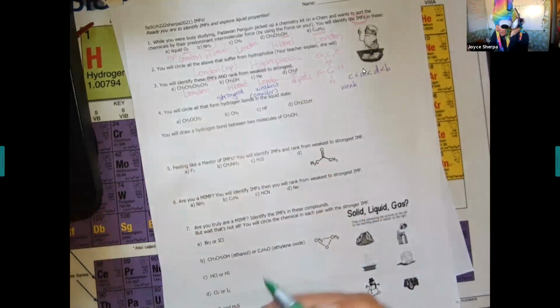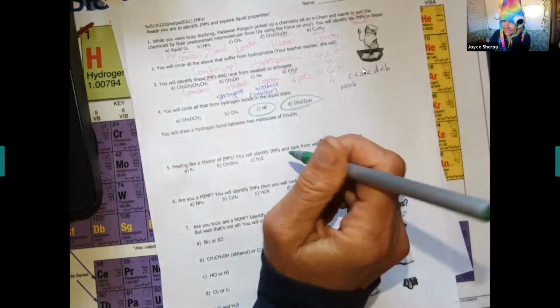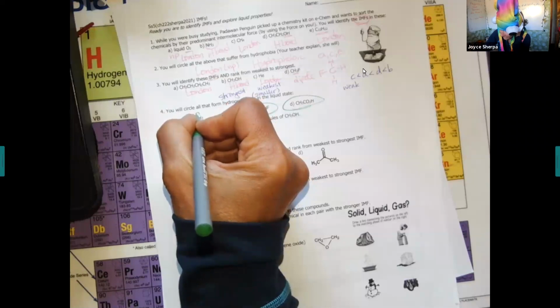All right, hydrogen bonds, HF, so C and D. So again, A is not, because these H's are on the carbons. They're not on the oxygen.